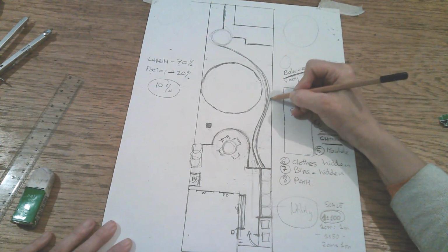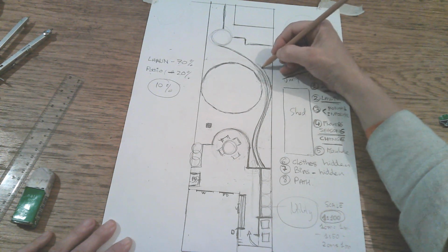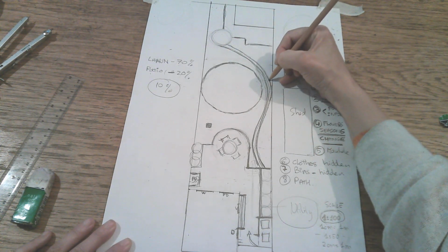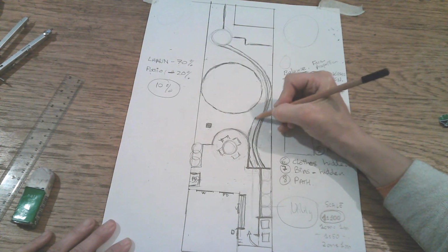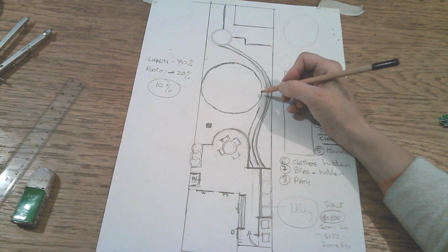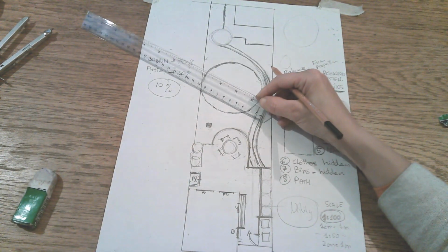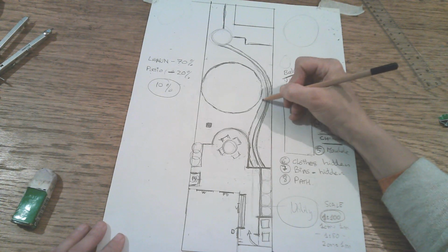So this isn't the width of the path, I'm just doing a line on the right hand side of that central. And now I'm going to do the other one on the left hand side. And it's at this point, just out of curiosity, that I need to know what width that path is. Perfect, 1 meter. You don't want any more than 1 meter.